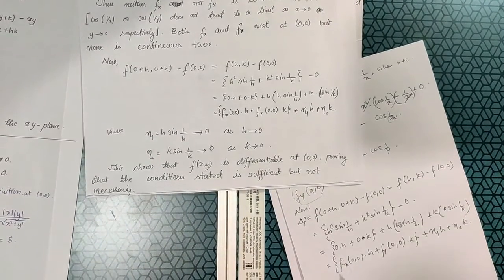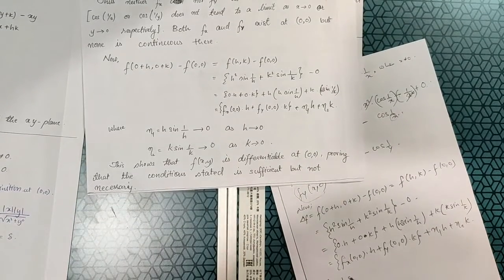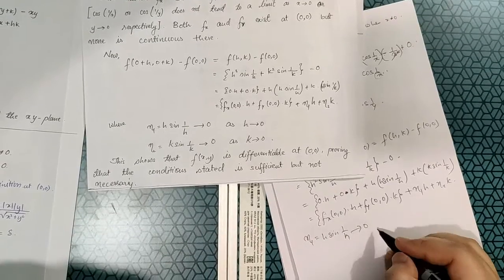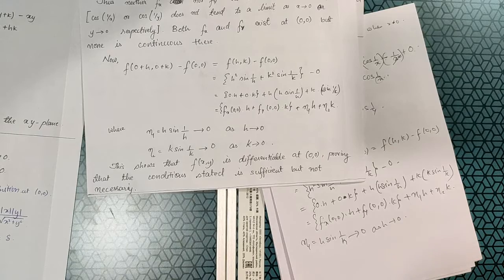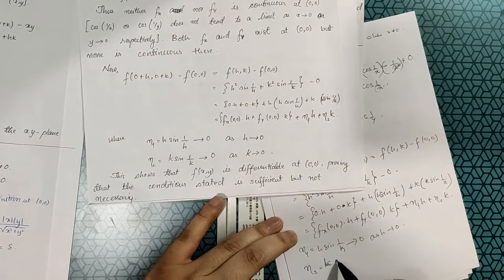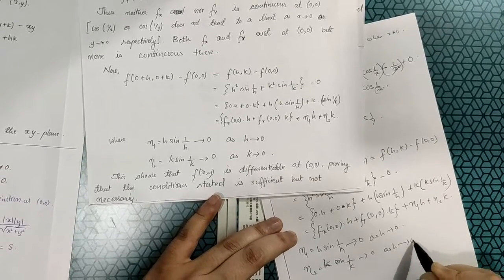So here what we see is η1 is h sin(1/h), which tends to 0 as h tends to 0, and η2 is k sin(1/k), which tends to 0 as k tends to 0.